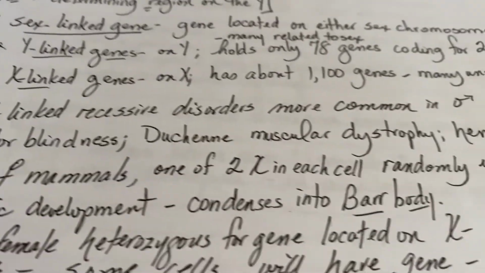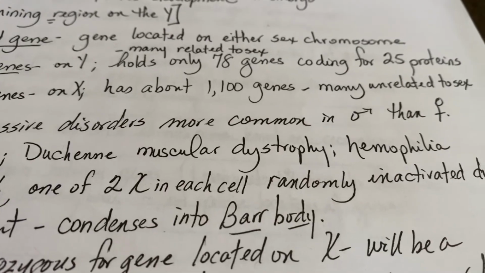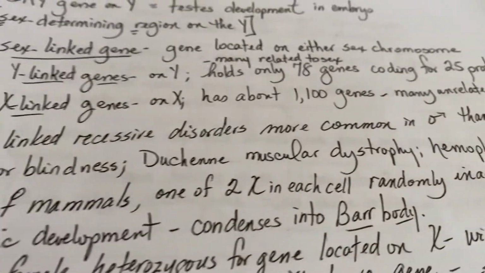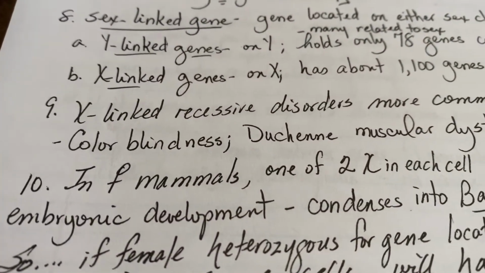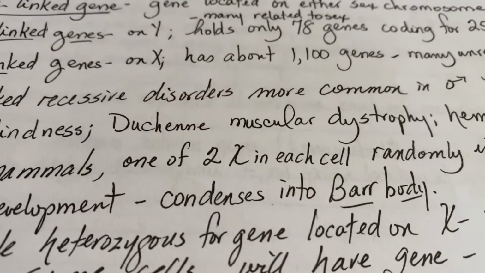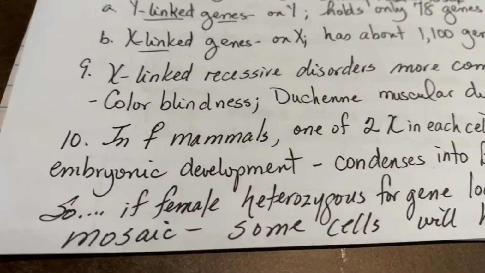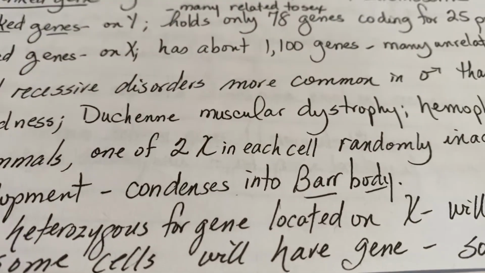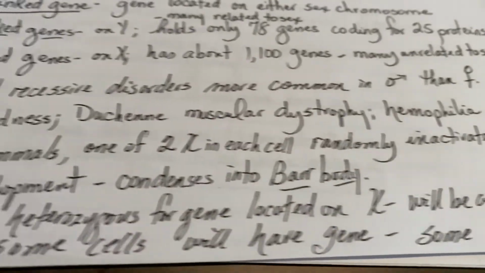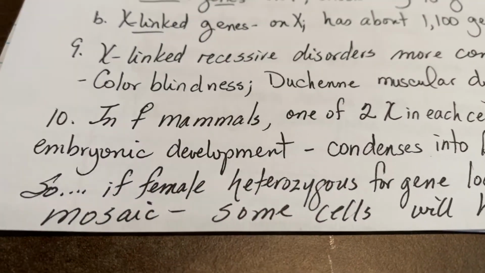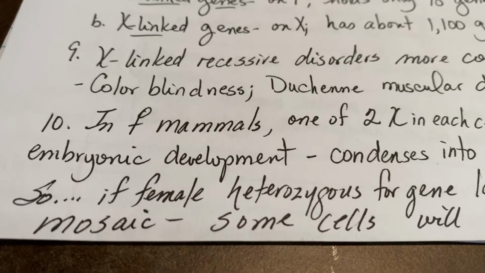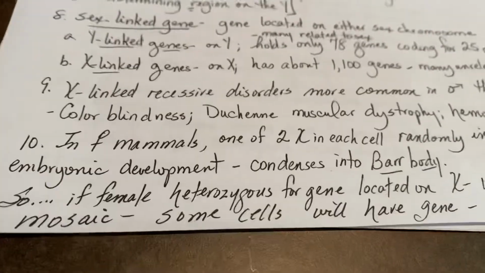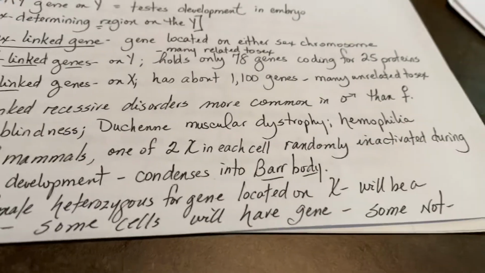In female mammals, interestingly enough, one of the 2 X's out of each cell randomly is inactivated during embryonic development and condenses into what is called a bar body. So, if a female is heterozygous for a gene located on an X, the female will be what is called a mosaic. Because remember, the inactivation of the X is going to be random. So some cells will have the gene and some will not.